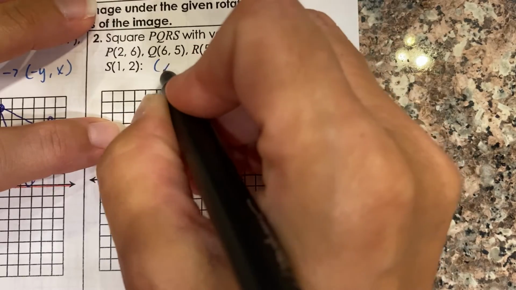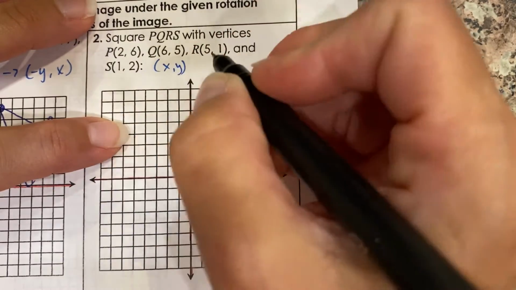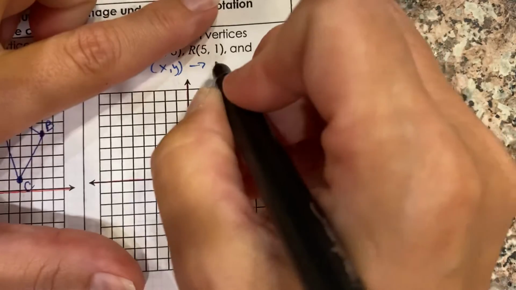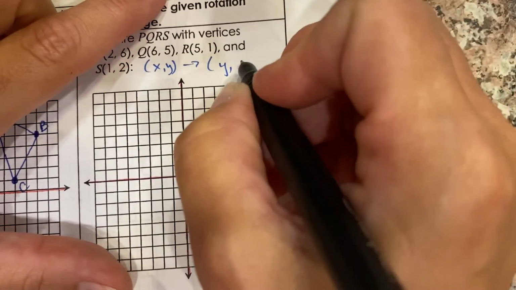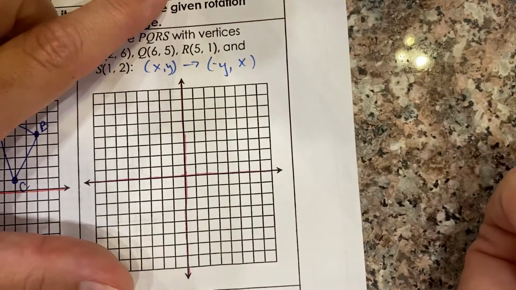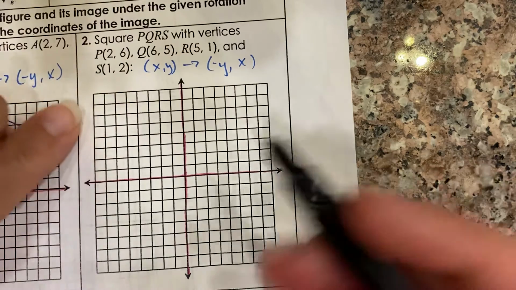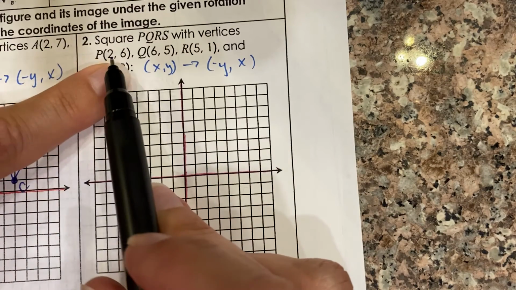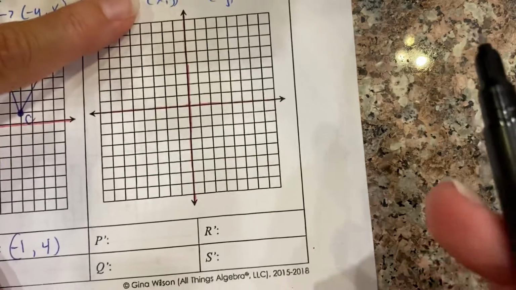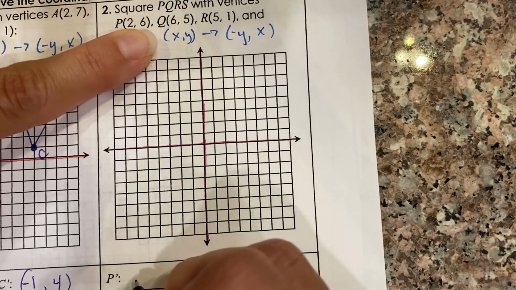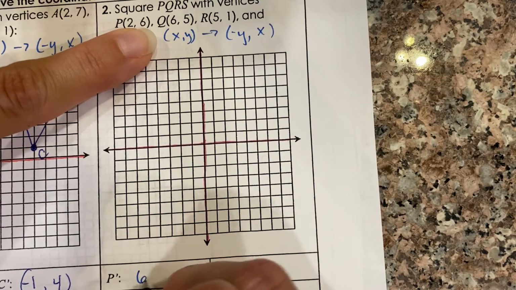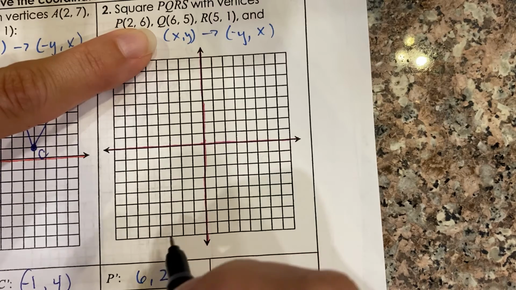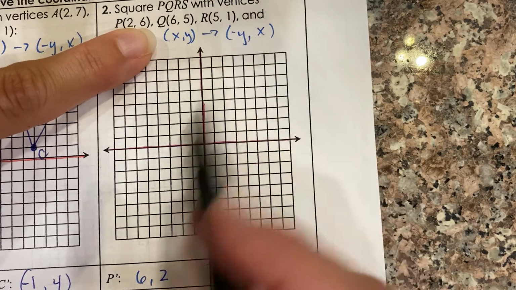So remember, my rule for rotation of 90 degrees is I change the order and I change the sign of the first. All right, so for P, I have 2, 6. So how would I change the order? It would be 6, 2. Am I done? Nope, I got to change the sign of the first.